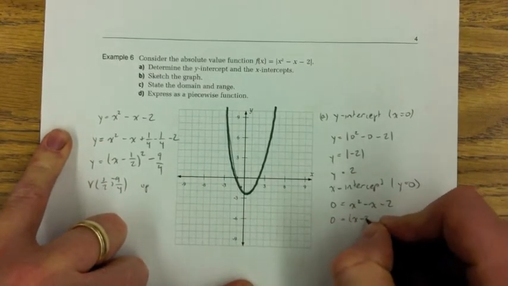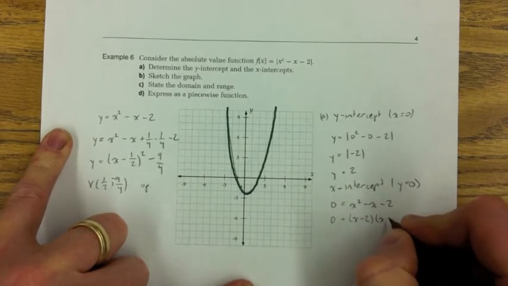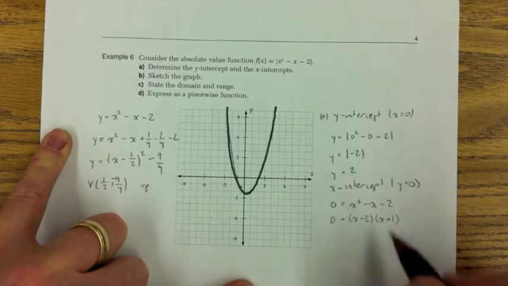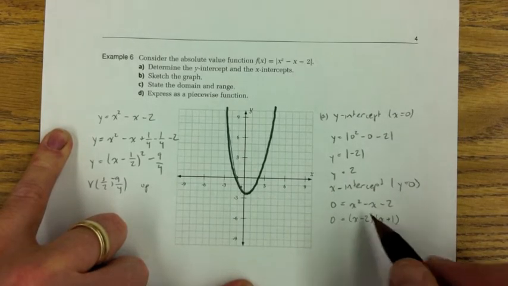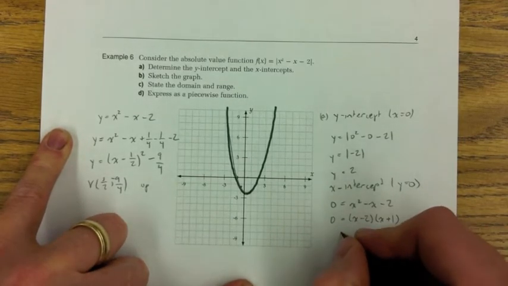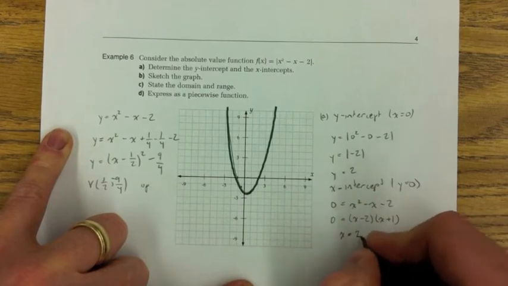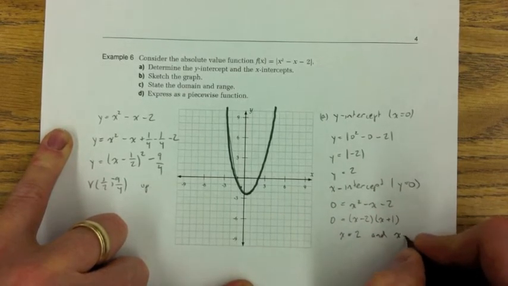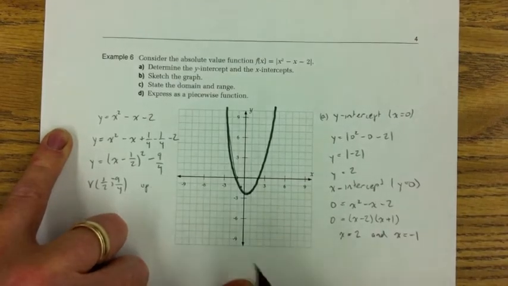I recognize this as factorable as x minus 2 and x plus 1, right? Because 2 times 1 is 2, and negative 2 plus 1 is negative 1. So we get 2 x-intercepts. One's at x equals 2, and at x equals negative 1. Right there, x equals negative 1 and x equals 2.